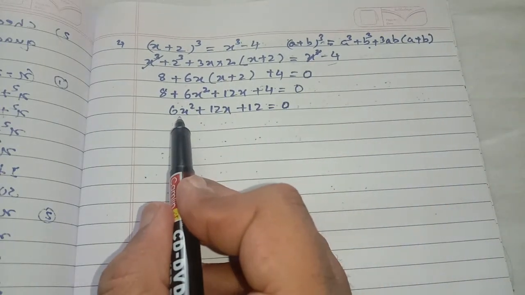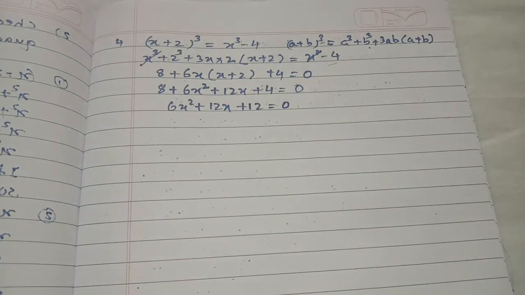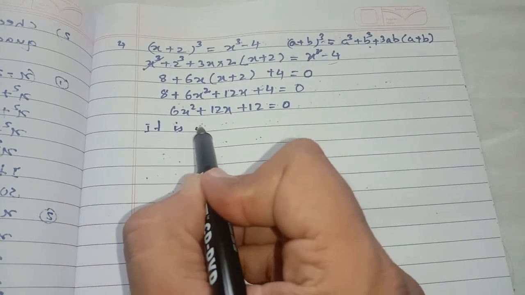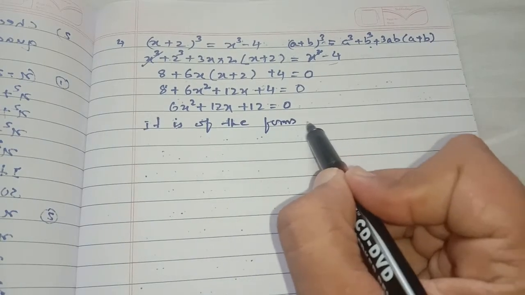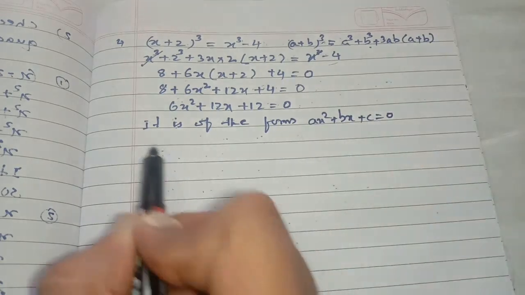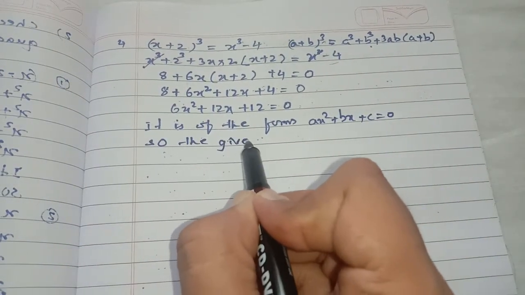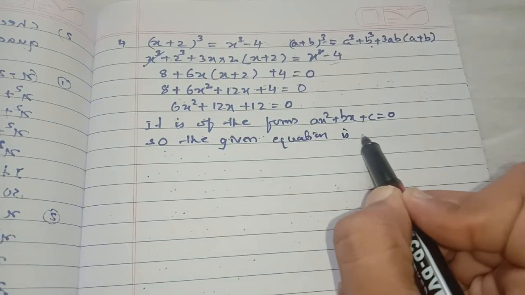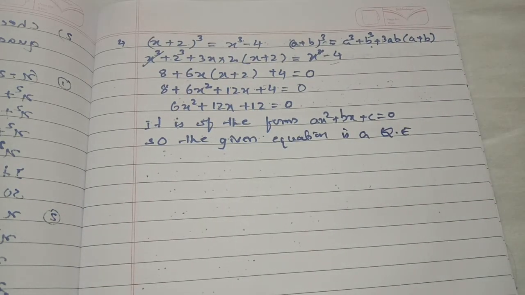Now this is also in the form of ax square plus bx plus c is equal to 0. We have to write it is of the form ax square plus bx plus c is equal to 0. So the given equation is a quadratic equation.